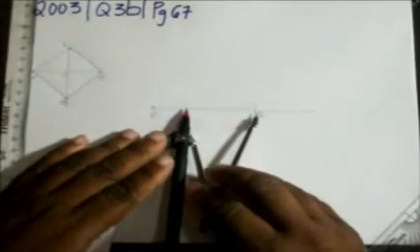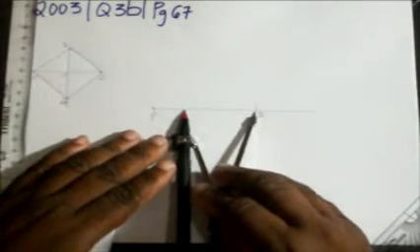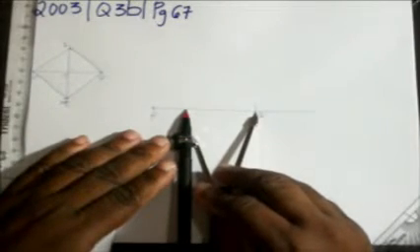Next we're told that we must construct line segment LM, which is the perpendicular bisector of PQ. So let's bisect PQ. First we open our compass to more than half the length of PQ. With Q as center, we're going to scribe an arc above and an arc below.